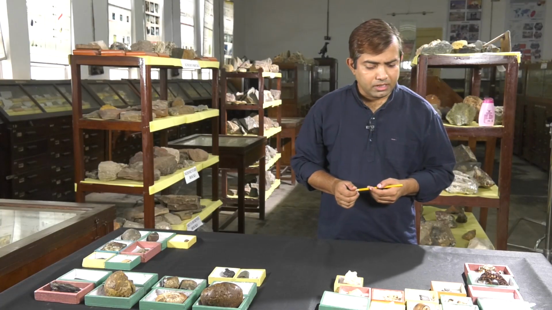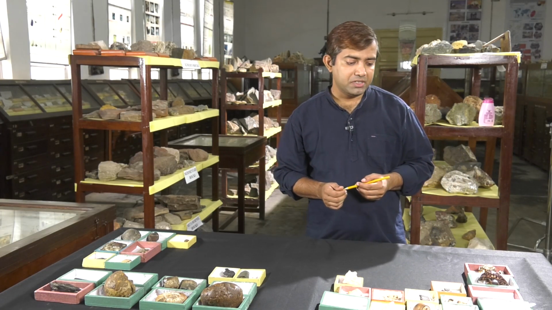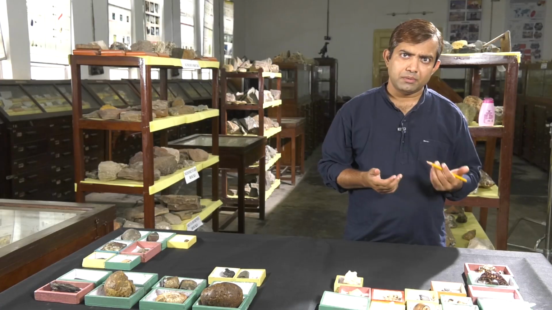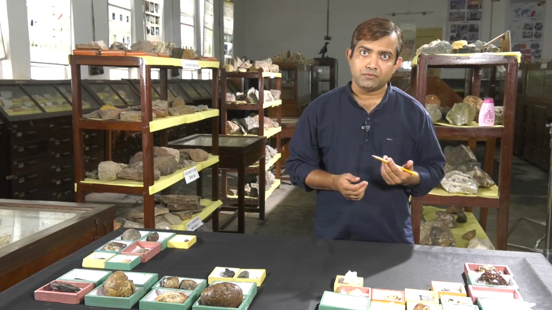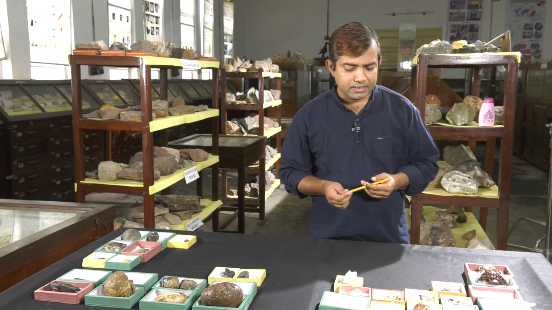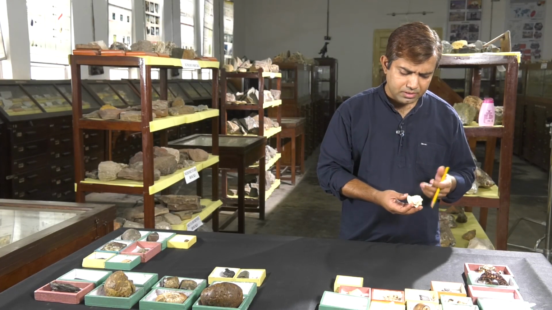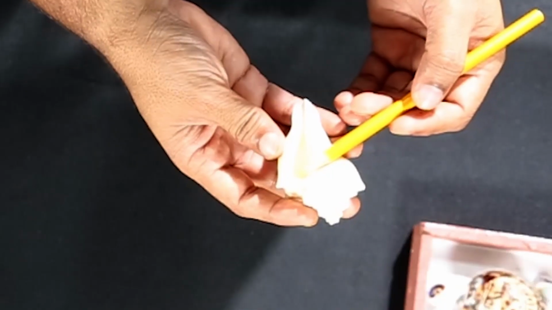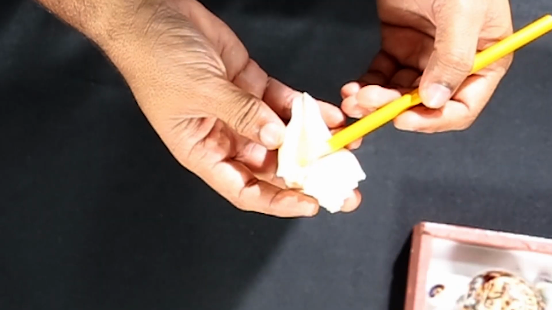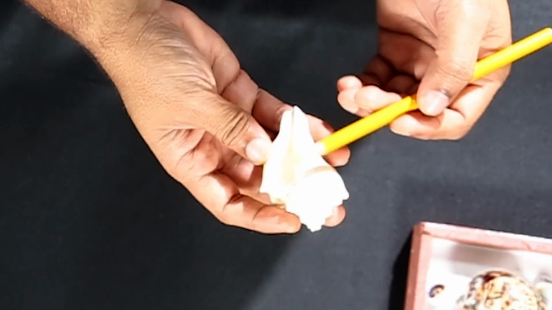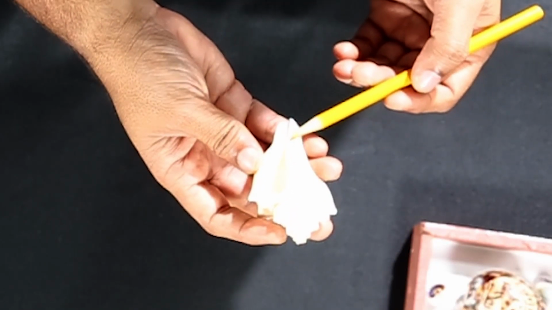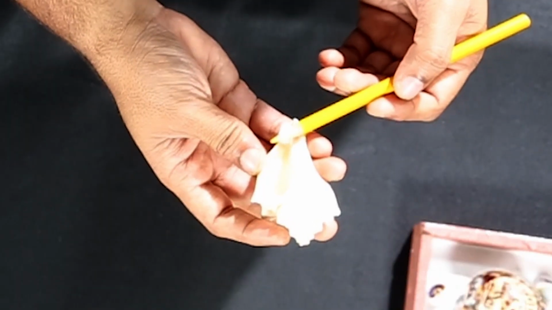After the axial character and the suture, we come to the next character to be mentioned by any paleontologist about the gastropod, which is the aperture. Apertures are of different shapes. This aperture is broad at one end and narrows down at the other end.